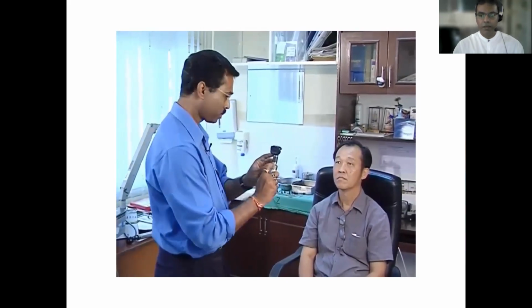Here again, the patient is assessed for eye movement, for smooth eye movement. And finally, a test of convergence and divergence is done. All of this should be normal in a patient who does not have any central or peripheral vestibular disorder. So any abnormality will signify a central vestibular disorder.